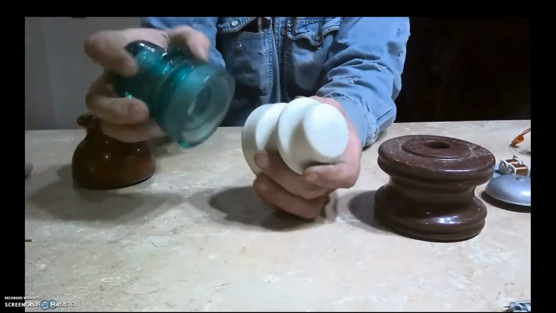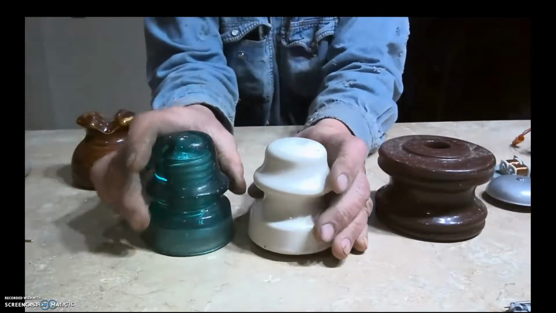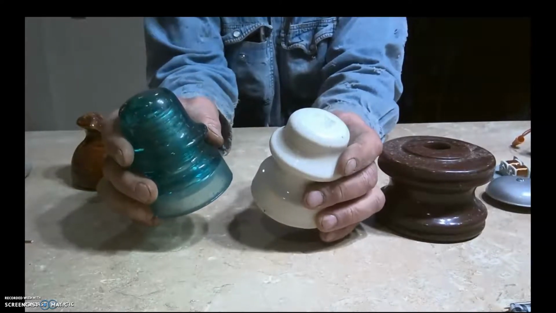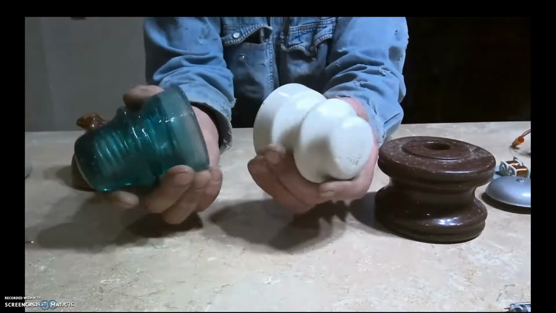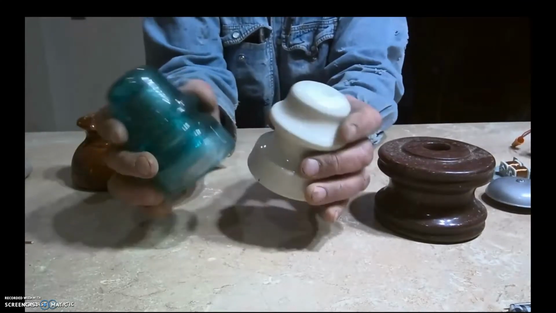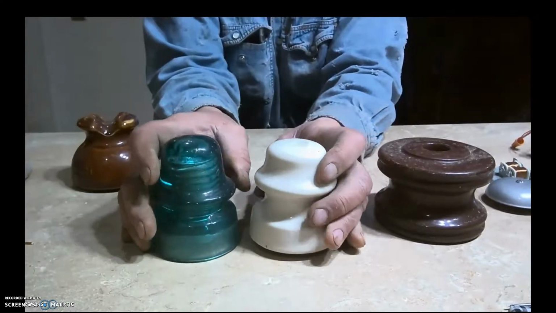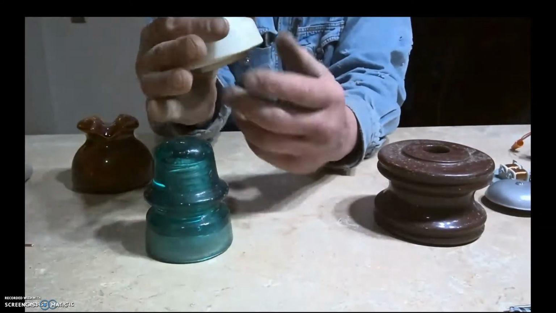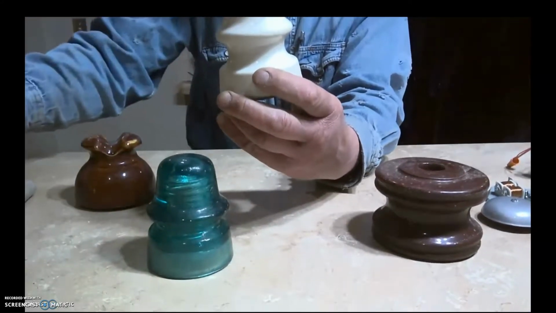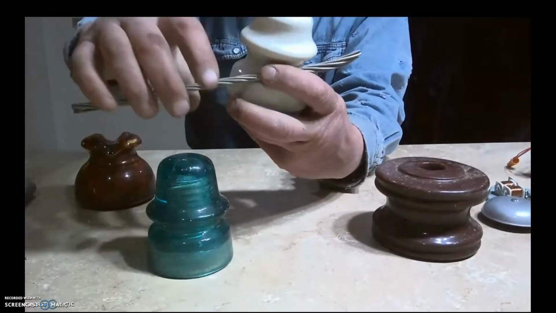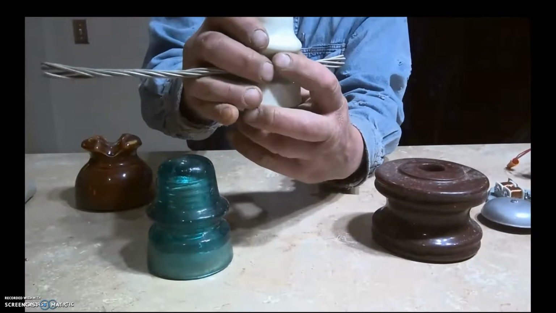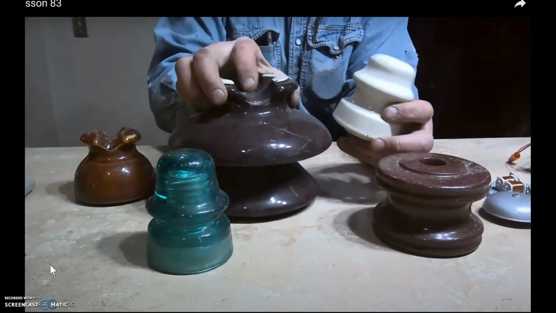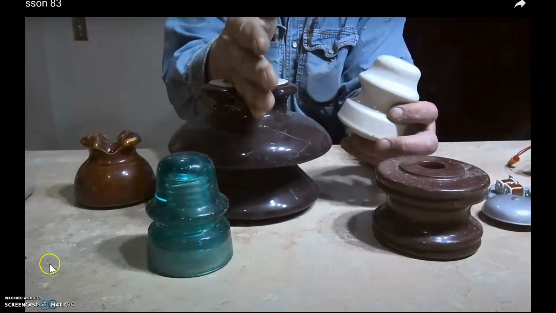These insulators are off of an overhead power line, but it's a very much smaller line, and these are very old, as you can tell. They don't make these anymore. How does the wire hook onto them? The wire hooks onto them right here. They have a clip that goes around the wire and the insulator like that. The big one I showed you right here, the wire simply lays across it like this.